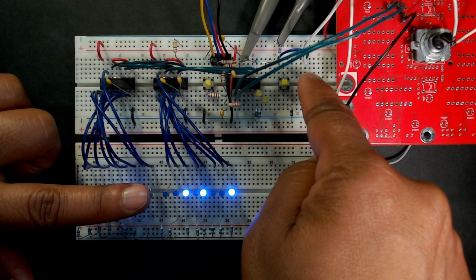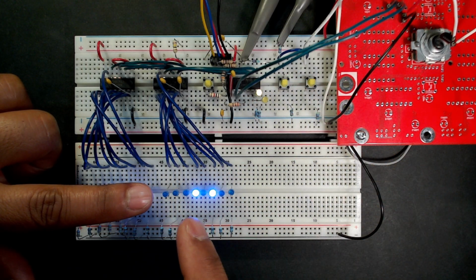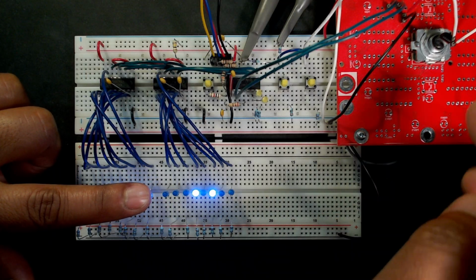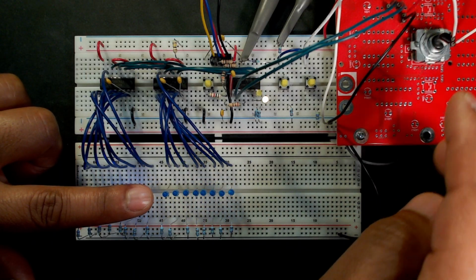If I press this button over here, we get a different result. This is hexadecimal 14. And if I push this button, it's hexadecimal 0. So that proves that the ADC is giving different results for different readings.